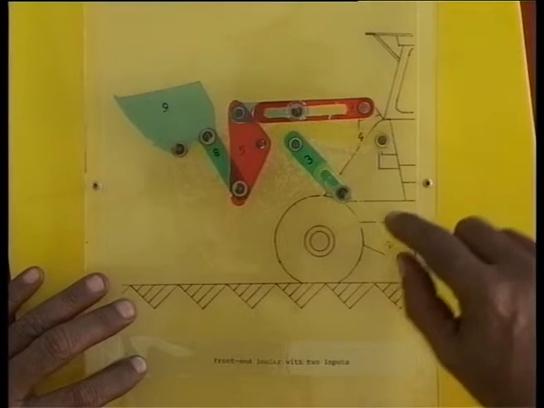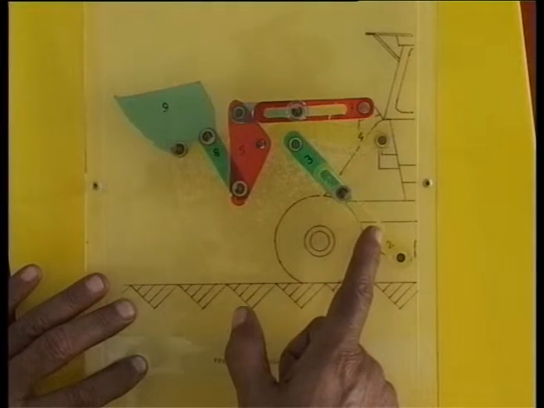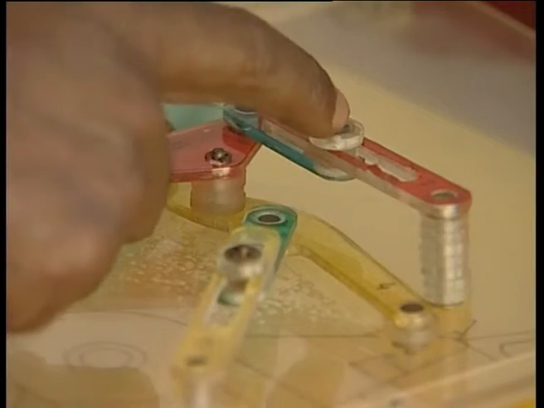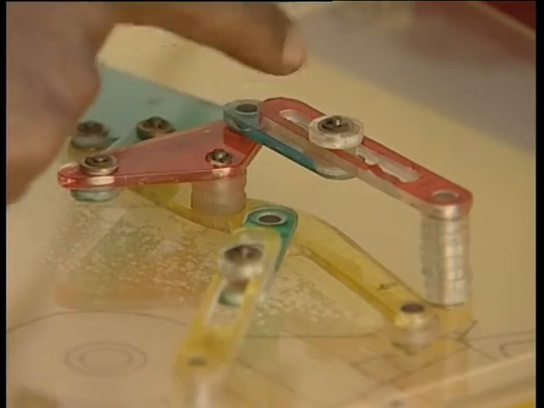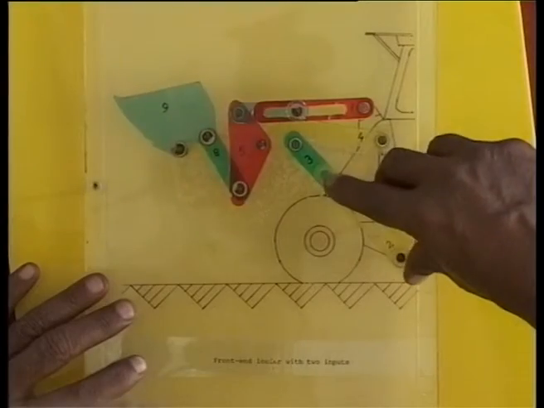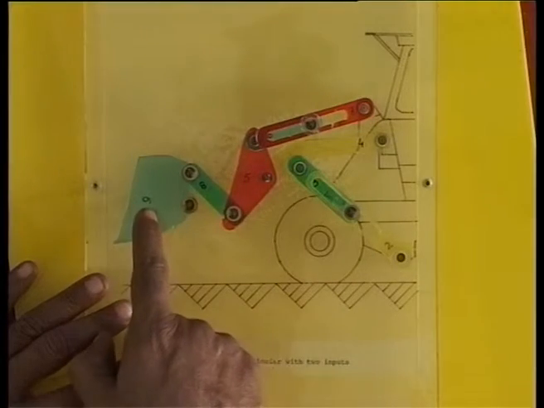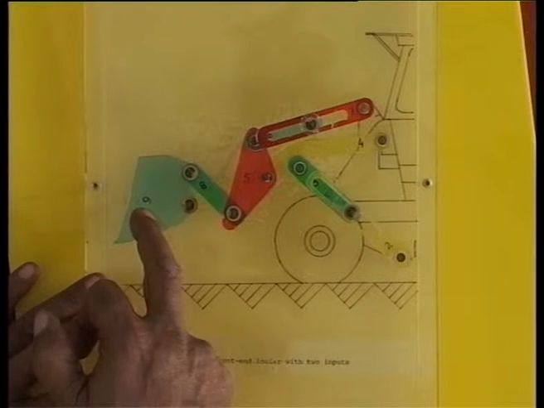As we see, there are 2 hydraulic actuators between link number 2 and link number 3, and there is another hydraulic actuator between this red link and this link, that is link 6 and link 7. By moving these hydraulic actuators, we can move the front end of this loader, that is this bin which is link number 9.